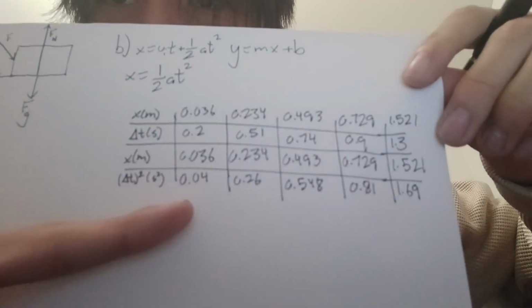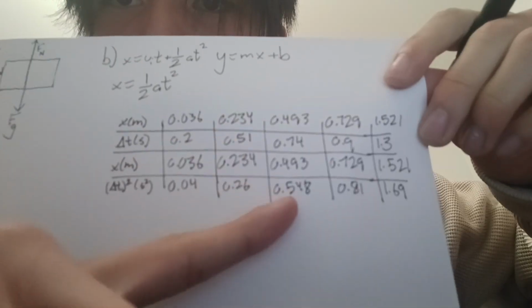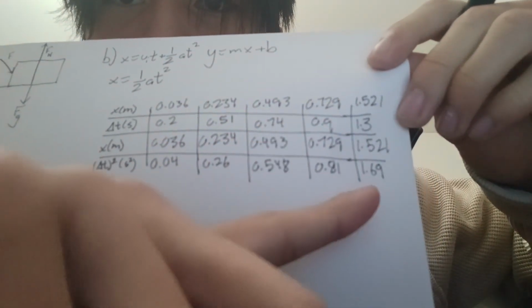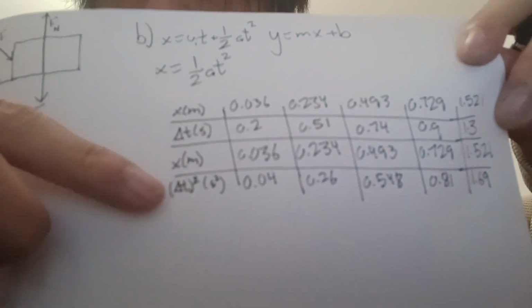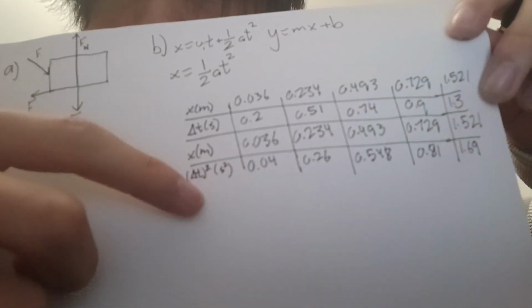This is just this squared, this is just this squared, and so on for each of the five values. This here says delta t squared, parentheses, s squared, because it's in seconds. And so that's our data table, and that's what we can use to find the acceleration.